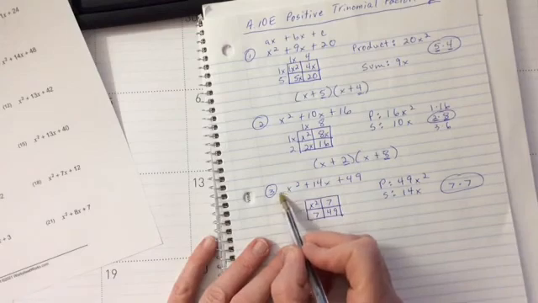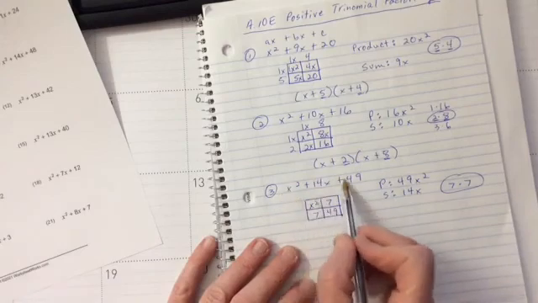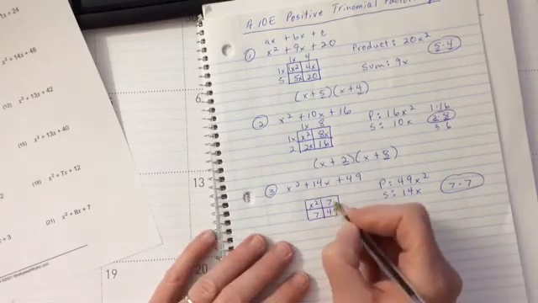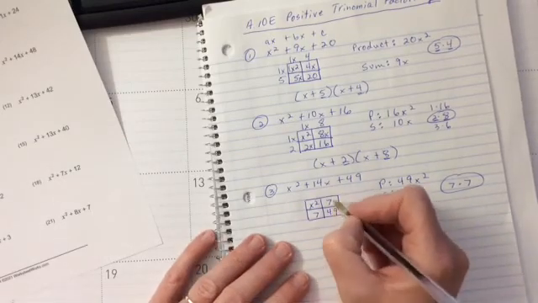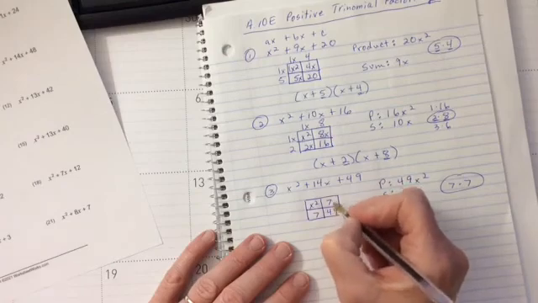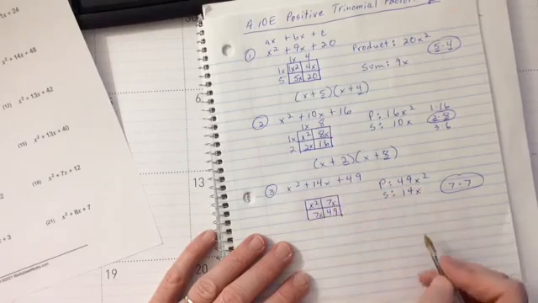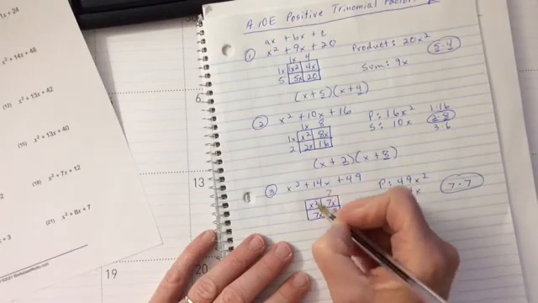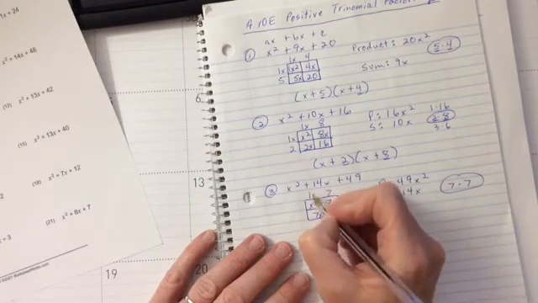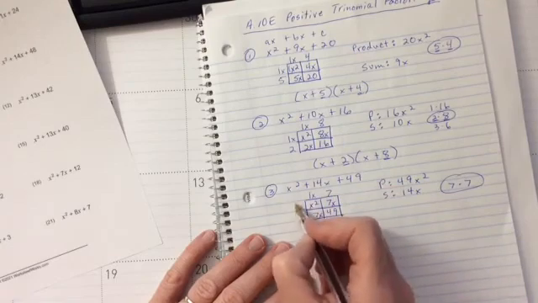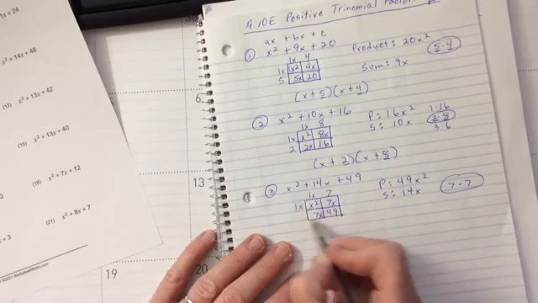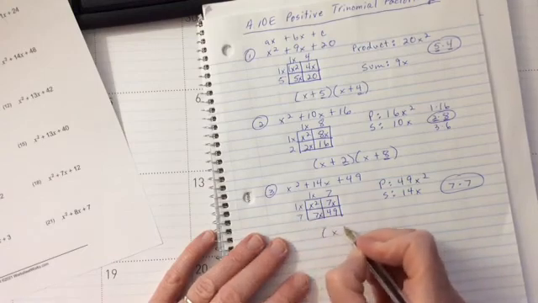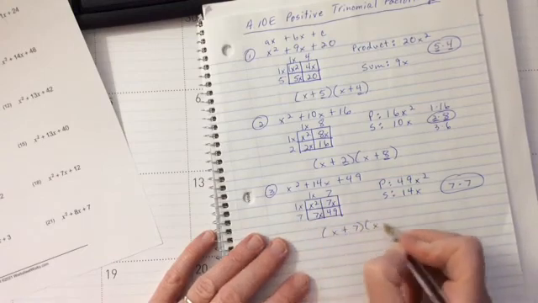Because when we start putting the coefficients here and we start making these negatives, it's going to get a lot more difficult. But for the time being, we know the greatest common factor here is 7. Greatest common factor here is 1x. This way, it's also 1x. And this way, it is 7. So our answer is x plus 7 times x plus 7.